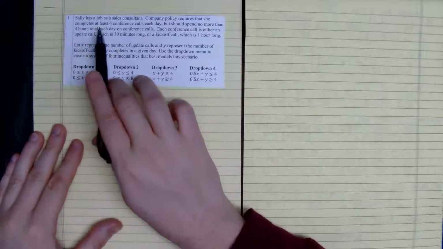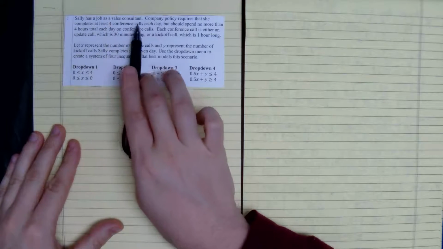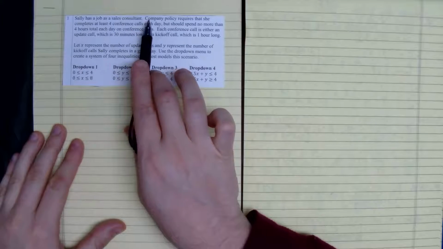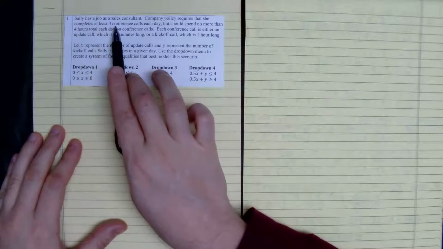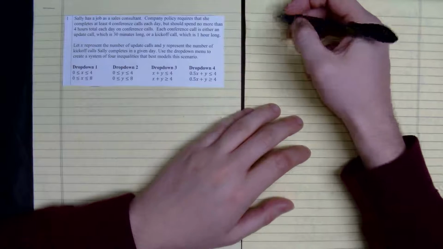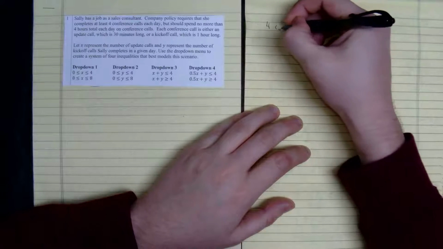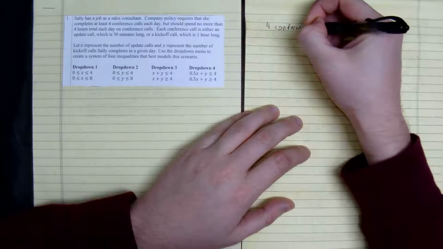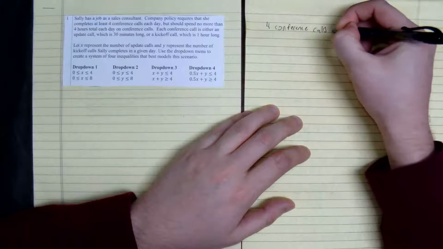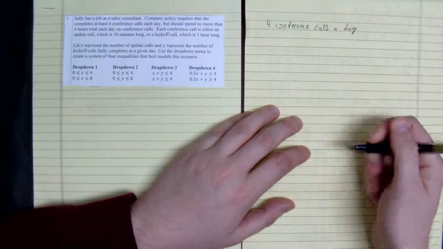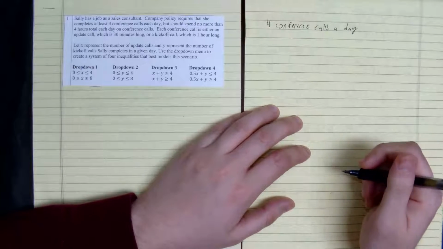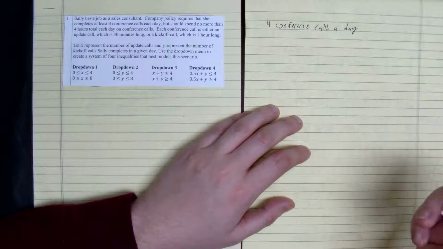Number 1, Sally has a job as a sales consultant. Company policy requires that she completes 4 conference calls a day. So 4 conference calls a day, but should spend no more than 4 hours total each day on a conference call.